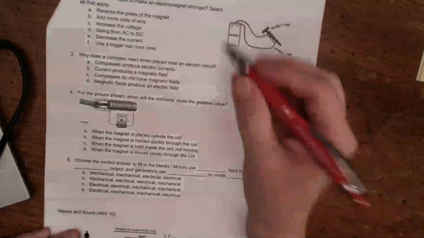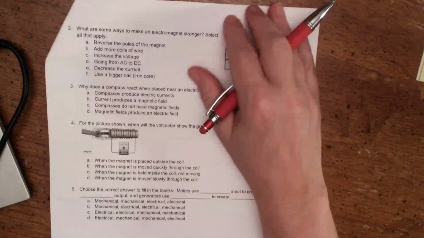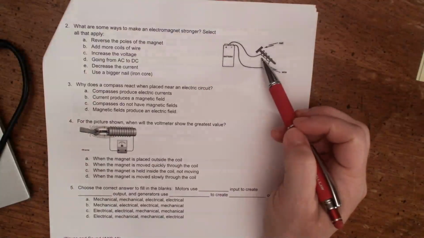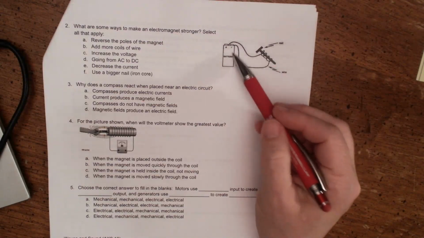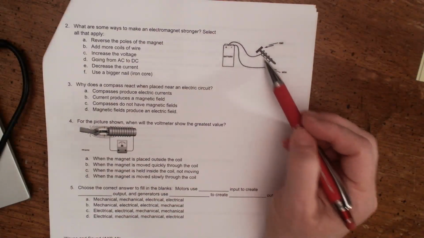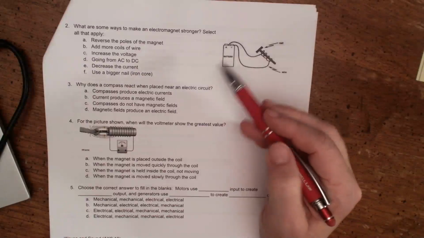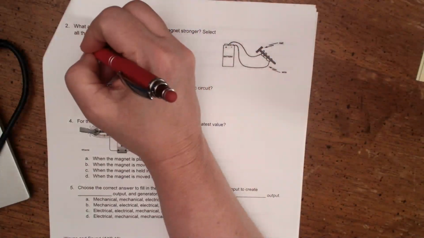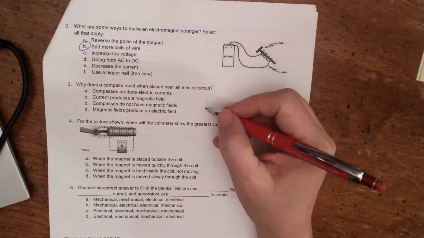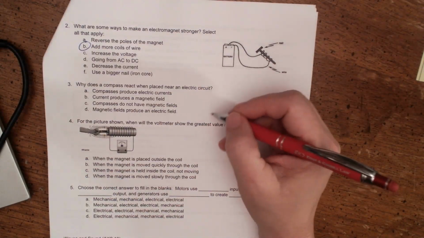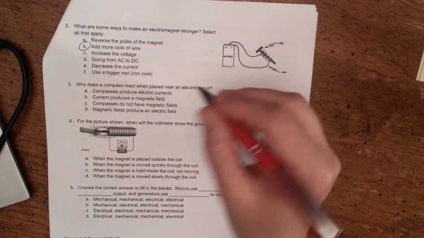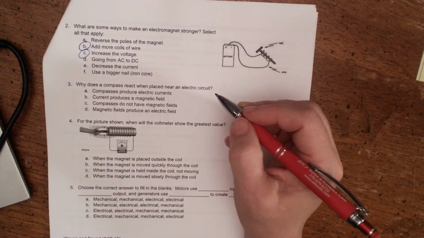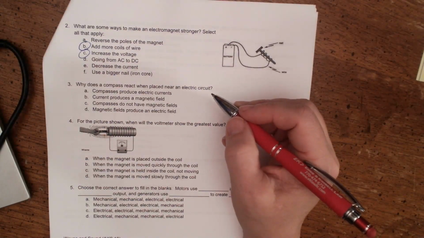What are some ways to make an electromagnet stronger? We've talked about this like a billion times now, and we did a lab similar to this setup where we had a battery and a coil of wire and a nail. Things we can do to make an electromagnet stronger: add more coils so that I've got more coils for the electrons to travel through. Increase the voltage. We already know that current and voltage have a direct relationship.